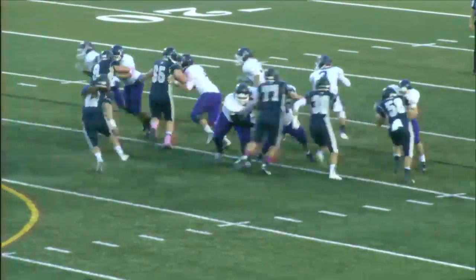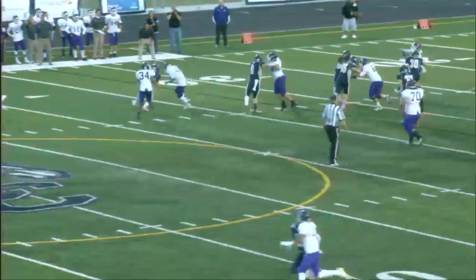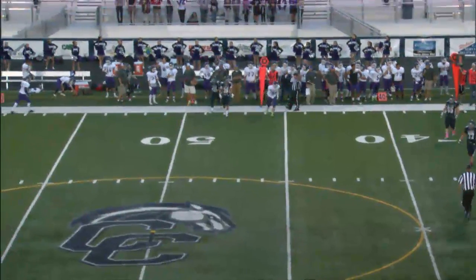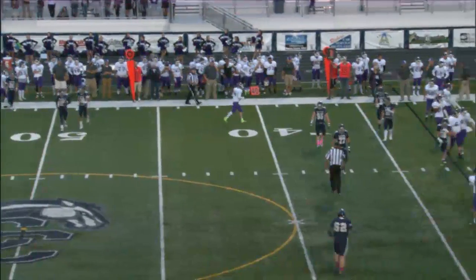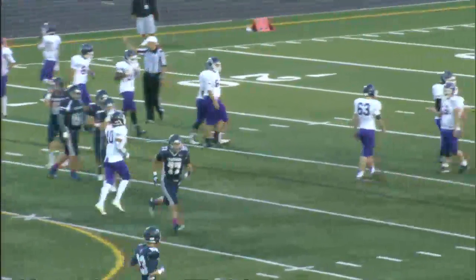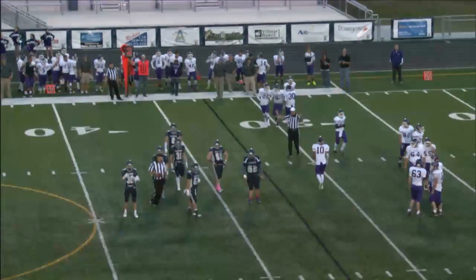Connor Udy under center. Drops back, sprints out to his right. Gets the pass off, but it is out of bounds and incomplete. 1 minute 44 left to play in this game. But because of the incomplete pass, the clock has stopped.